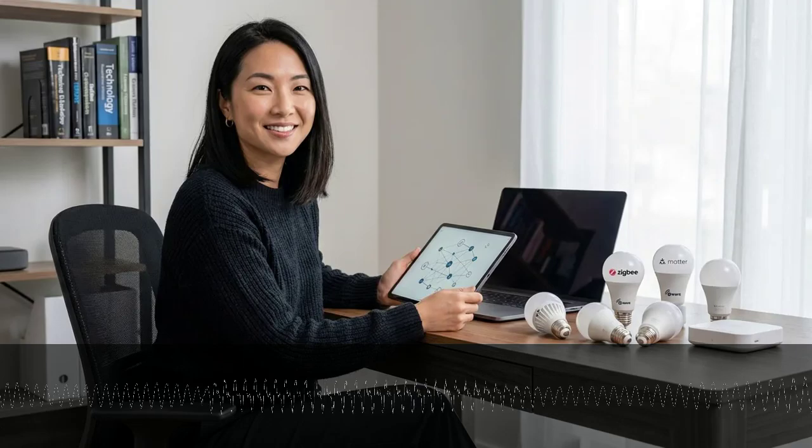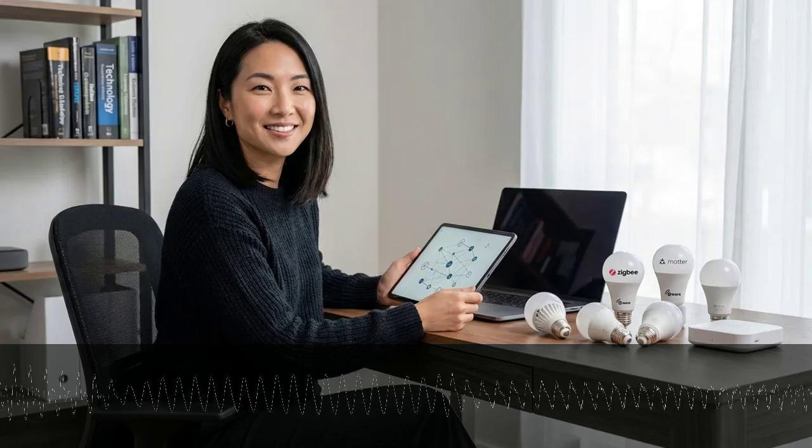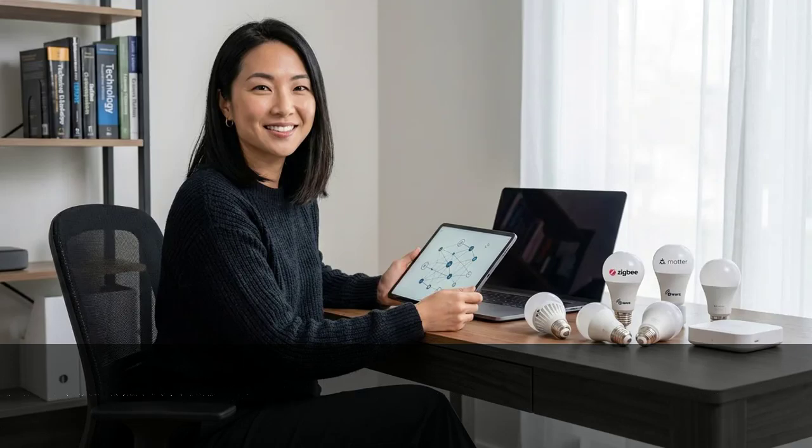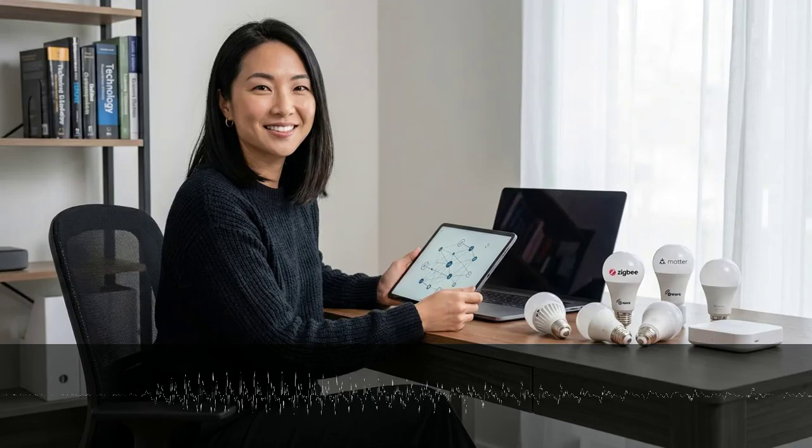Some manufacturers, like Philips, demand their proprietary bridge, Philips Hue Bridge, for example, for full feature access, even though Hue bulbs are technically Zigbee 3.0 compliant. Your automation logic runs locally on the hub, no internet required.